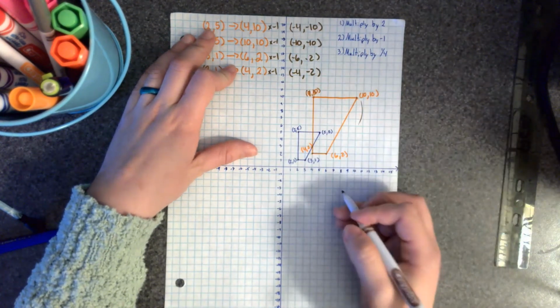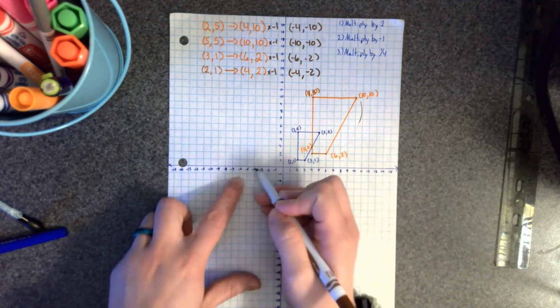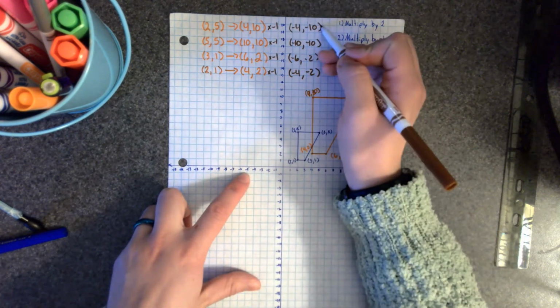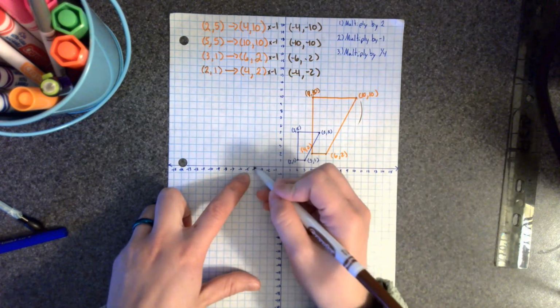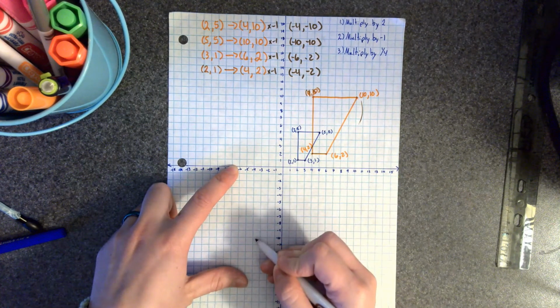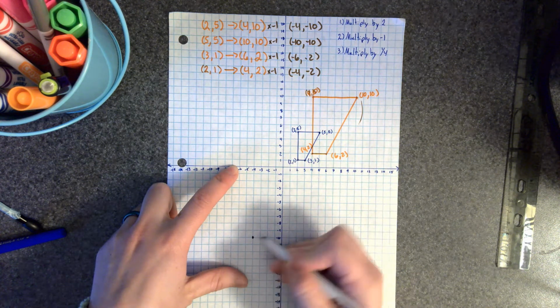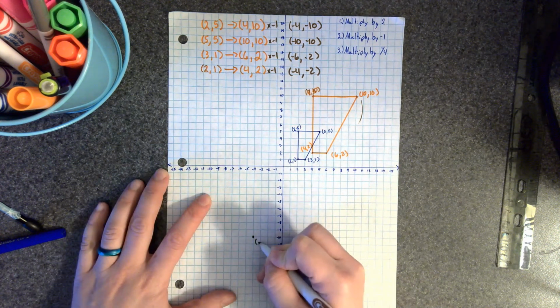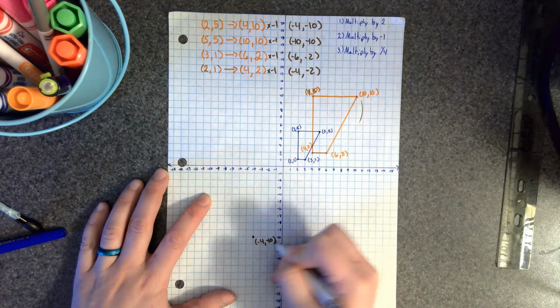So let's graph these points. Negative 4, negative 10 is going to be over here, negative 4 down to negative 10, which is right here. Okay, so that is negative 4, negative 10.